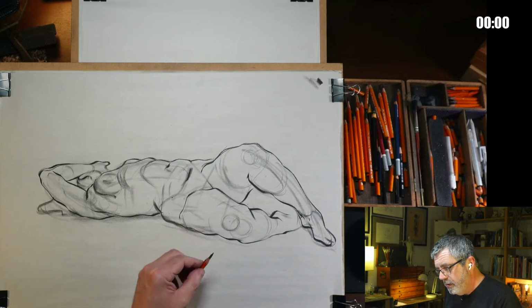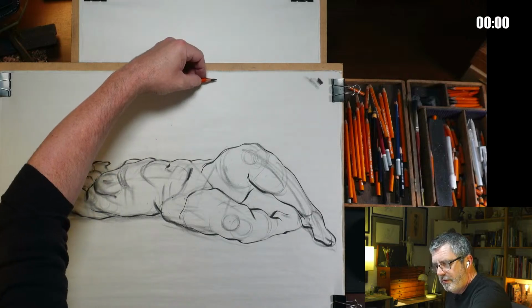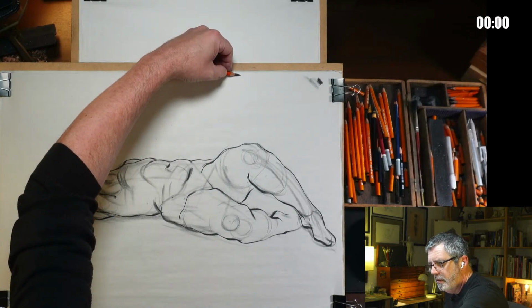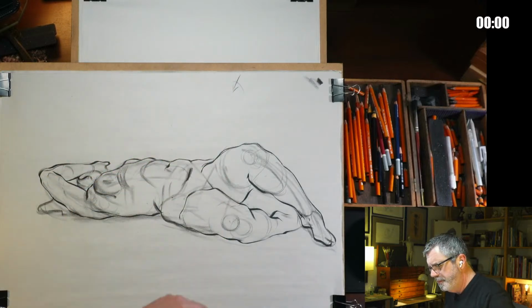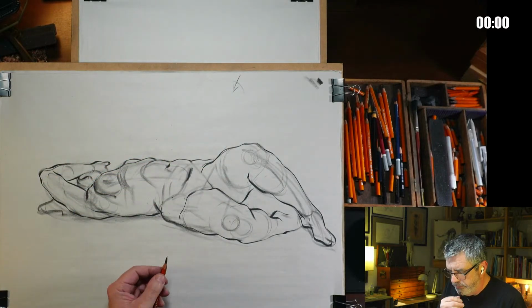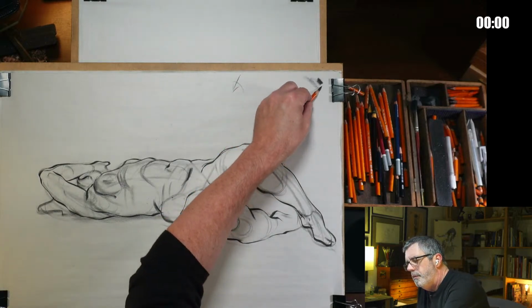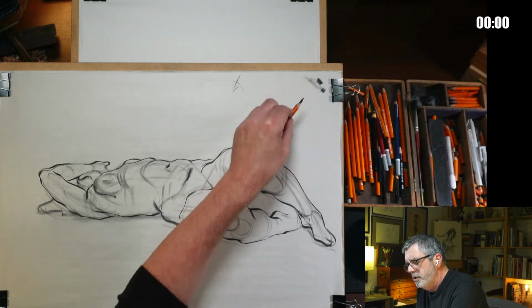So I'm going to have a light source that is coming roughly from above, this kind of angle, okay? Something like that. And I'm going to hit it with core shadows.